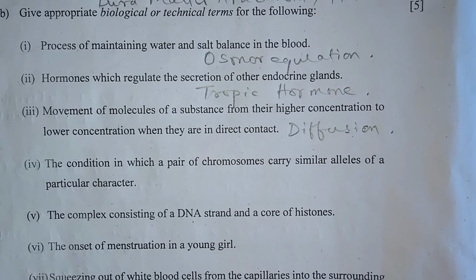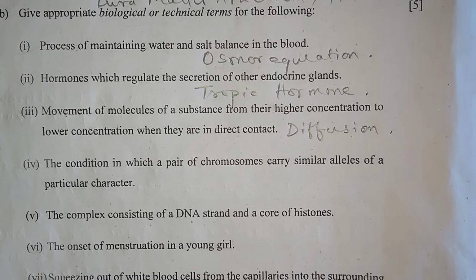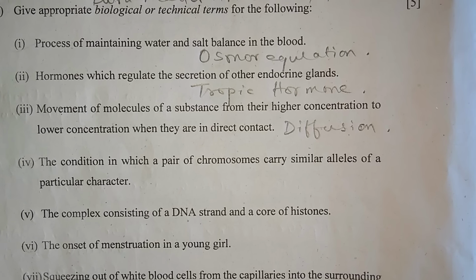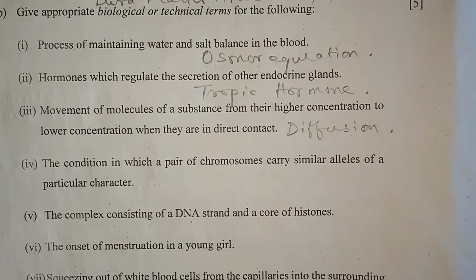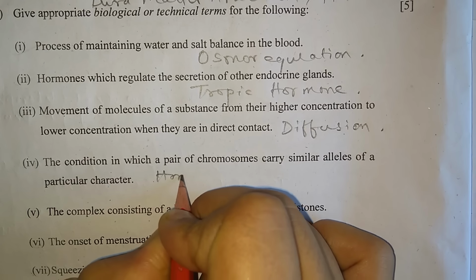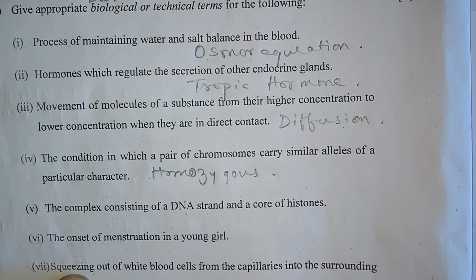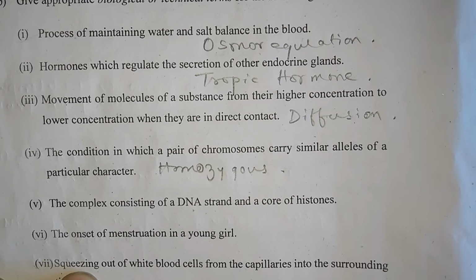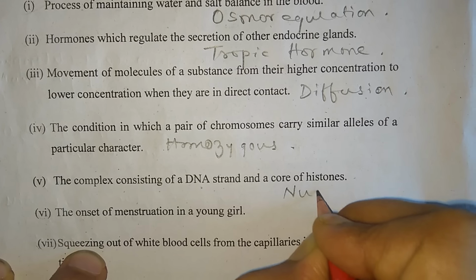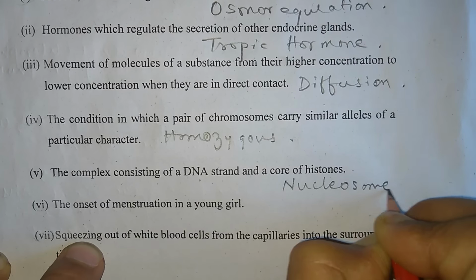Number 4 is the condition in which a pair of chromosomes carry similar alleles of a particular character. It will be homozygous. Number 5, the complex consisting of a DNA strand and a core of histones, it will be nucleosome.